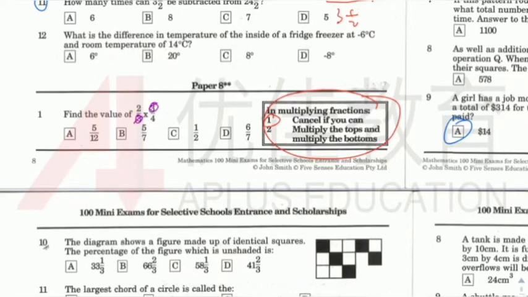And then we multiply the tops. So this becomes 1, this becomes 1. After the cancel, they become 1. So this becomes 2 times 1. So top times top over bottom times bottom, 1 times 4. And then we'll simplify this fraction, 2/4, which is 1/2. So the answer is 1/2. The answer is C.